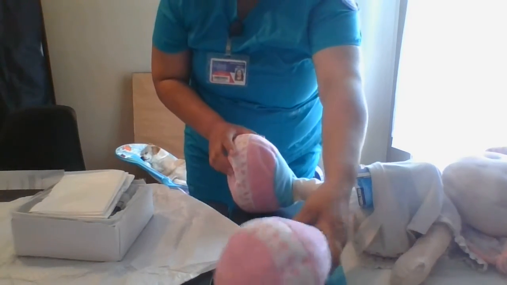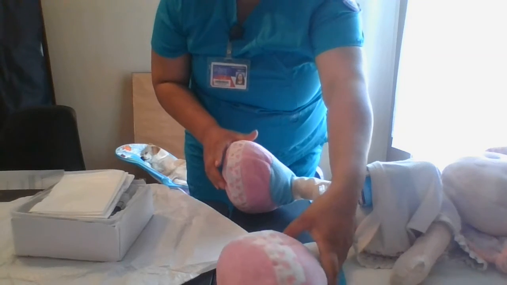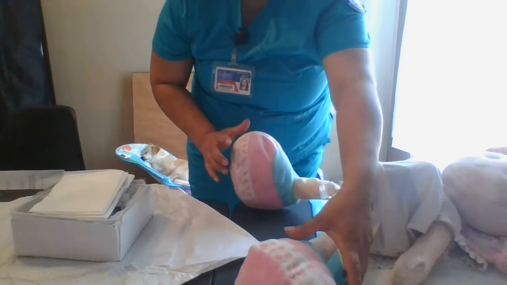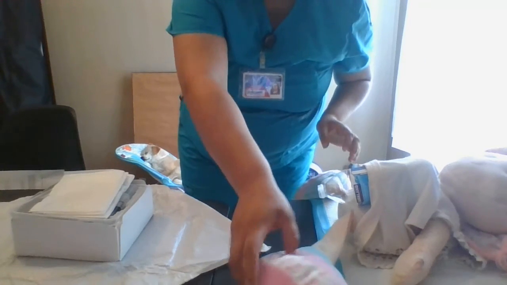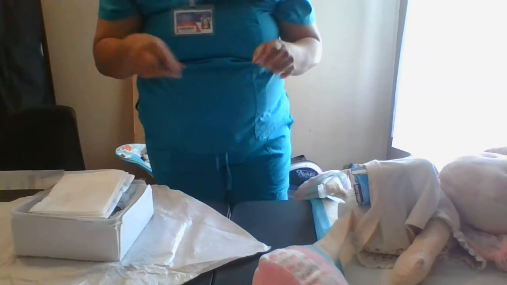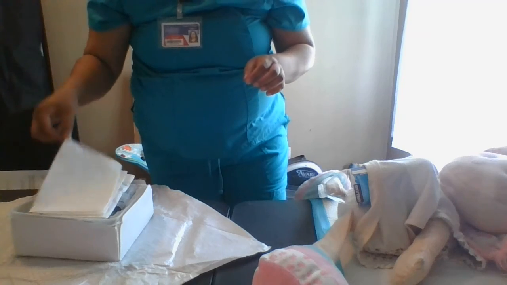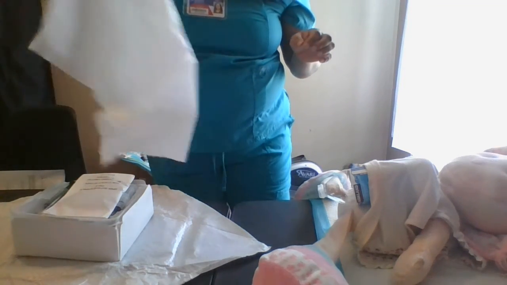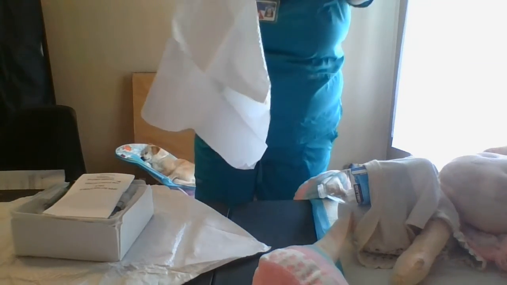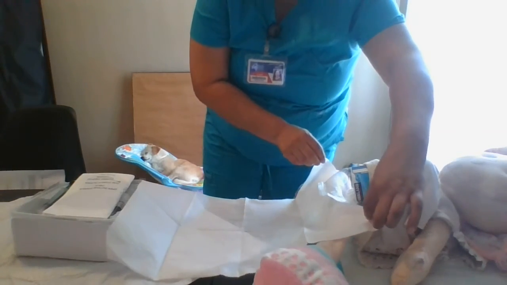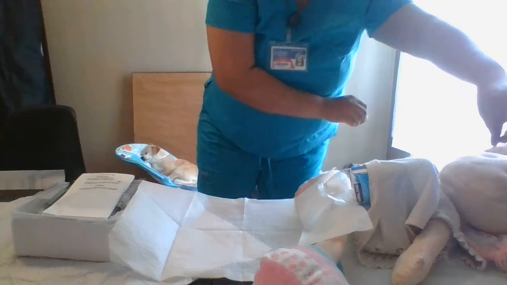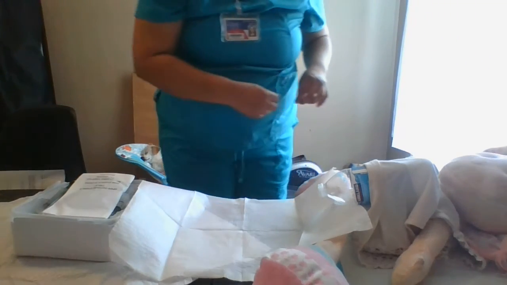I wouldn't have touched my patient's legs in real life because they would have stayed open, but I am right now for demonstration purposes. And my patient is in the dorsal recumbent position. Making sure not to cross the sterile field.